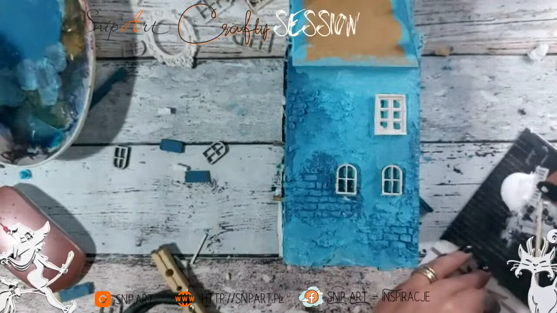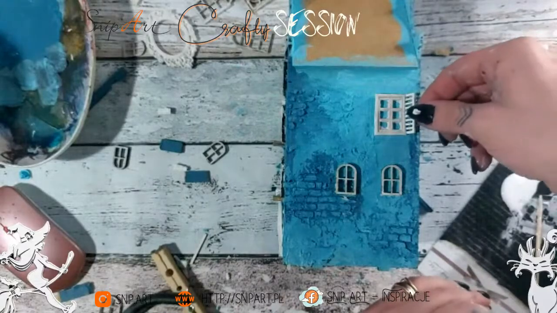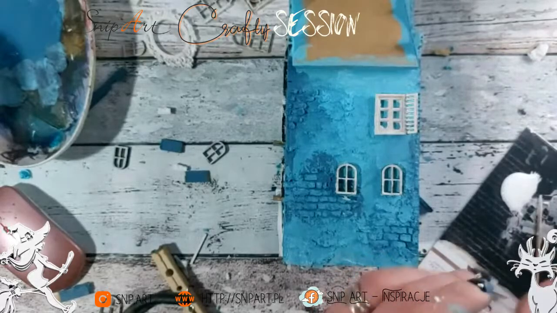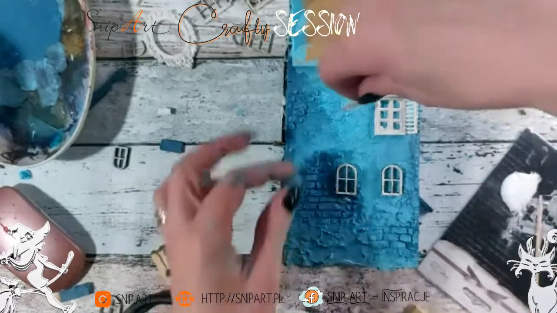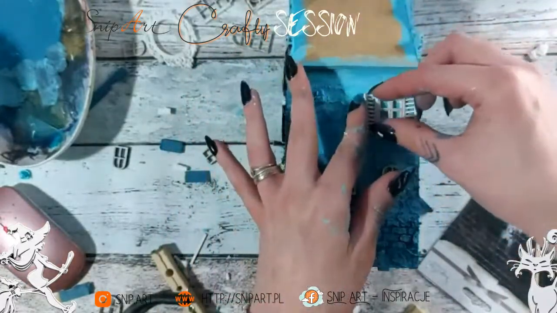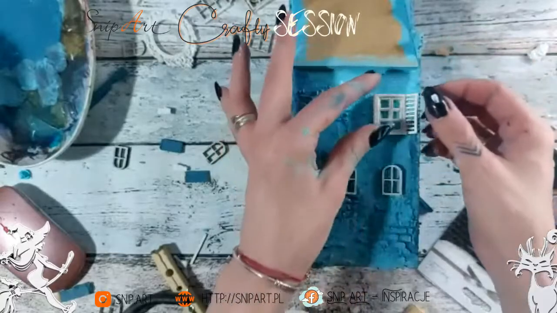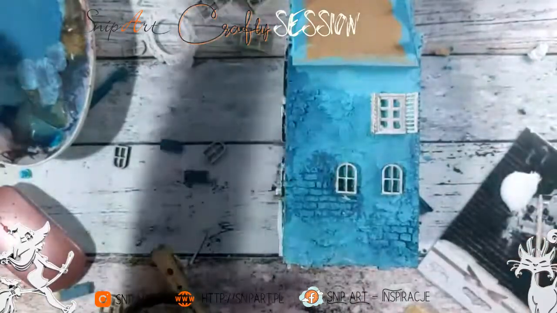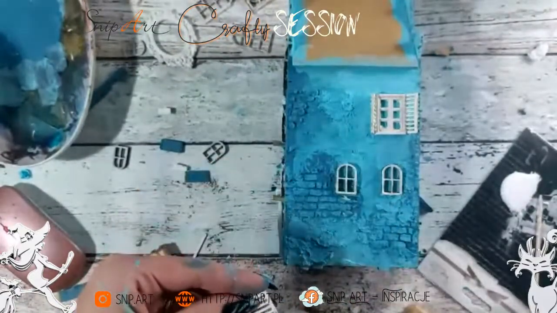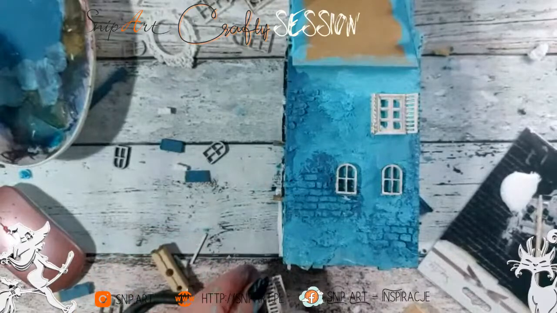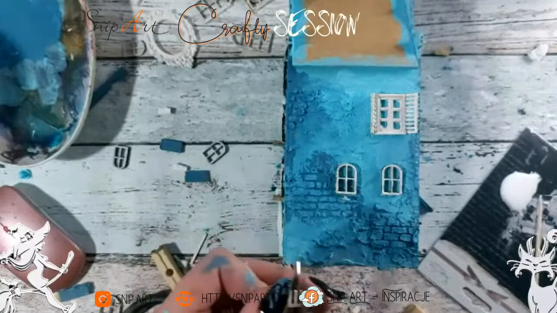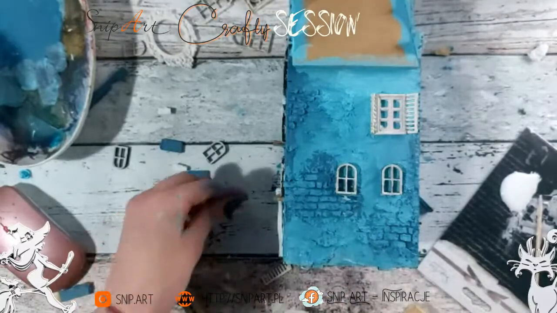Okay, so it came with the shutters, but they were very, very bulky, so I prefer the ones that I have from chipboard. I usually cut them in half for the houses, for little townhouses, because they are a little more delicate and smaller than a bigger house that those windows are meant for.